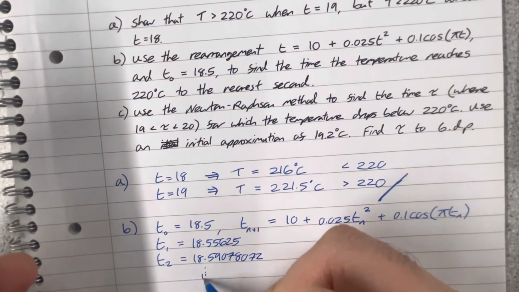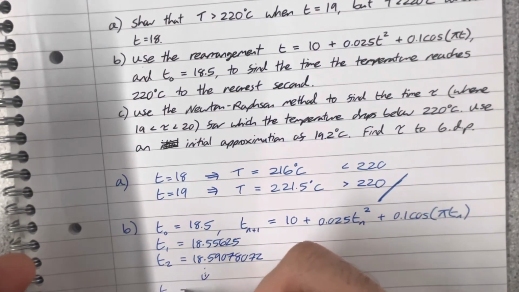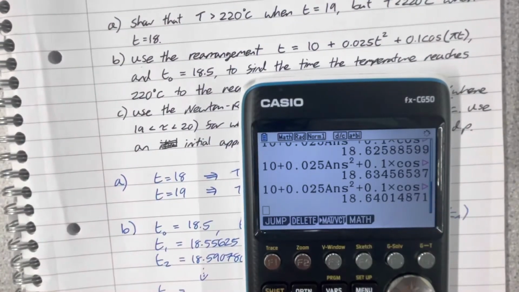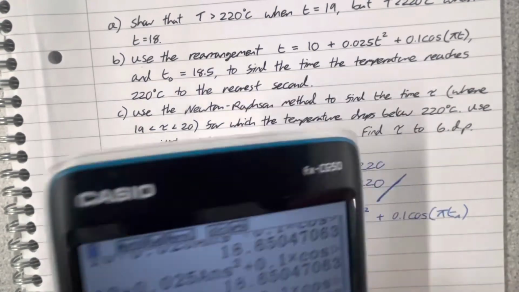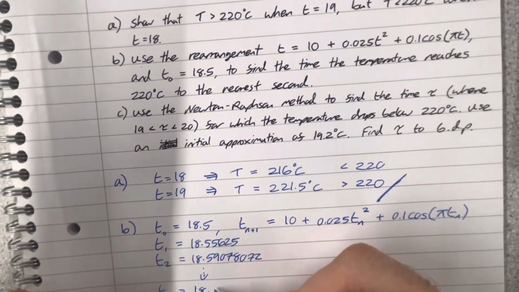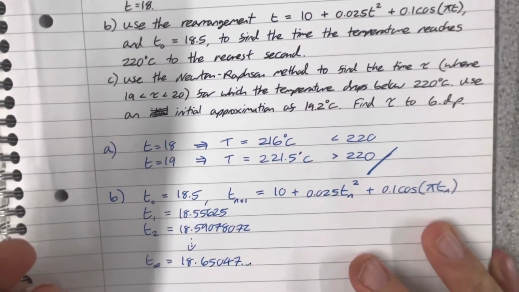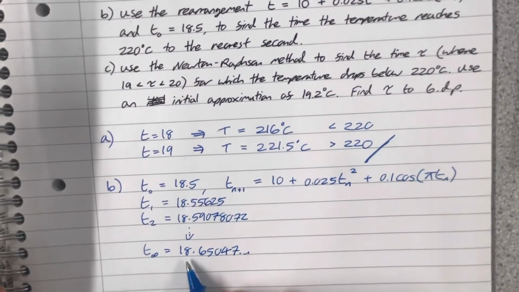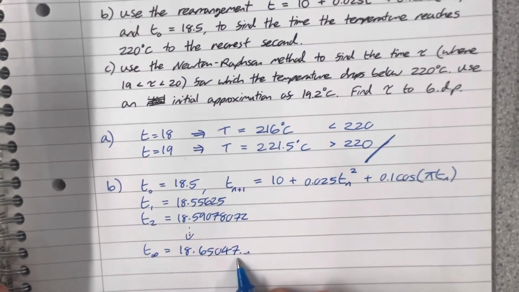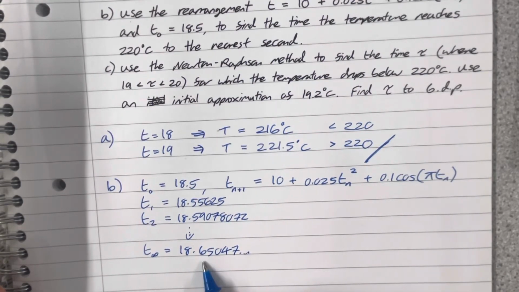18.59078.072. And it's going to converge because of the way the question's worded. Slow convergence, but it's getting there. There we go, stops moving. It's 18.65047, blah, blah, blah. I don't overly care about that number. I just need to evaluate this number to the nearest second. So it's 18 minutes and something seconds.